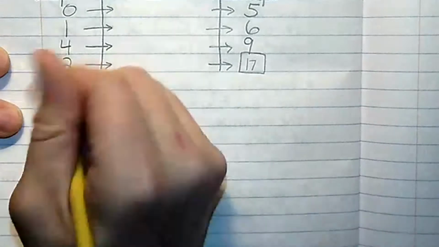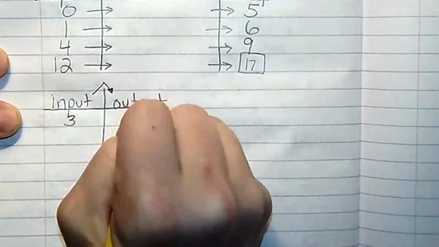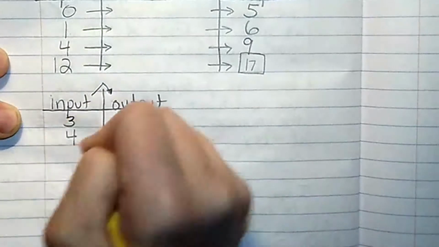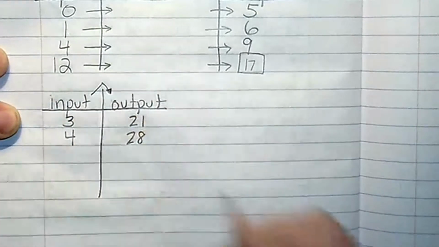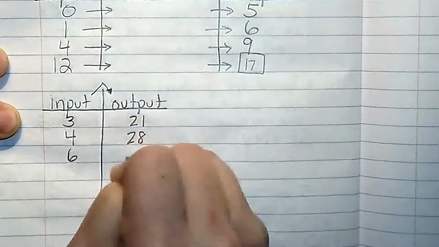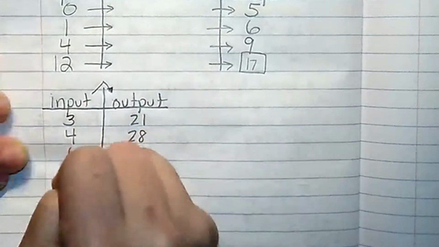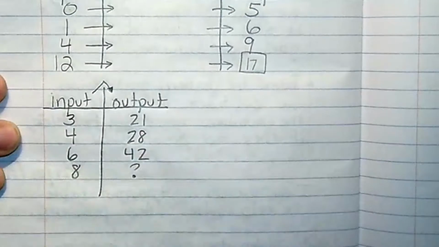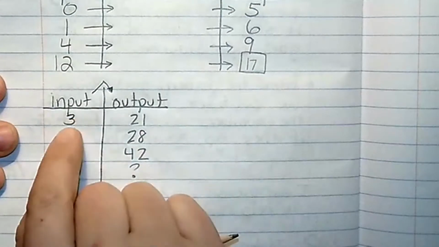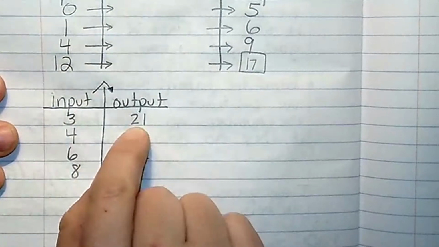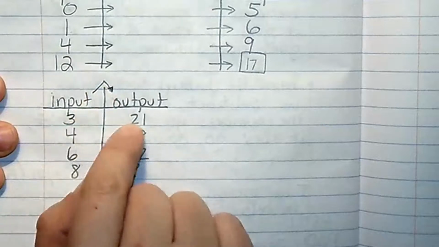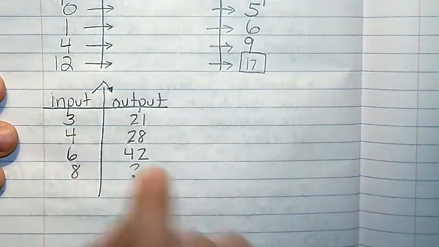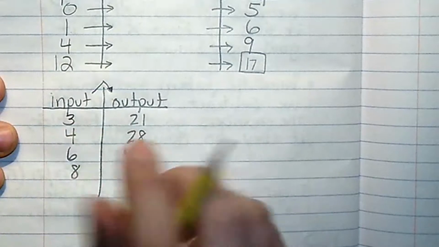All right, so this time I'm going to tell you 3 goes in, 21 comes out. 4 goes in, 28 comes out. 6 went in and 42 came out. 8 went in. What number should come out? So I'm looking at 3, could be adding. It could be multiplying. They're getting considerably larger. I think it might be multiply.